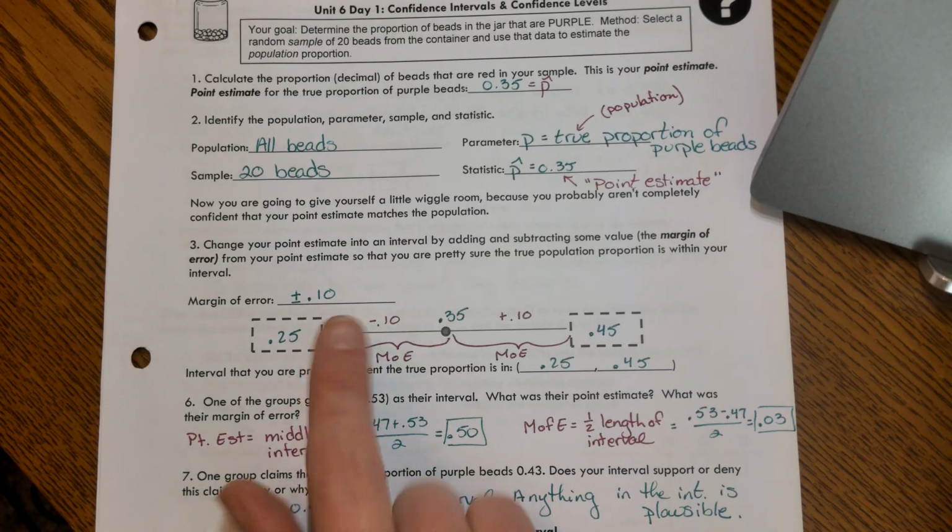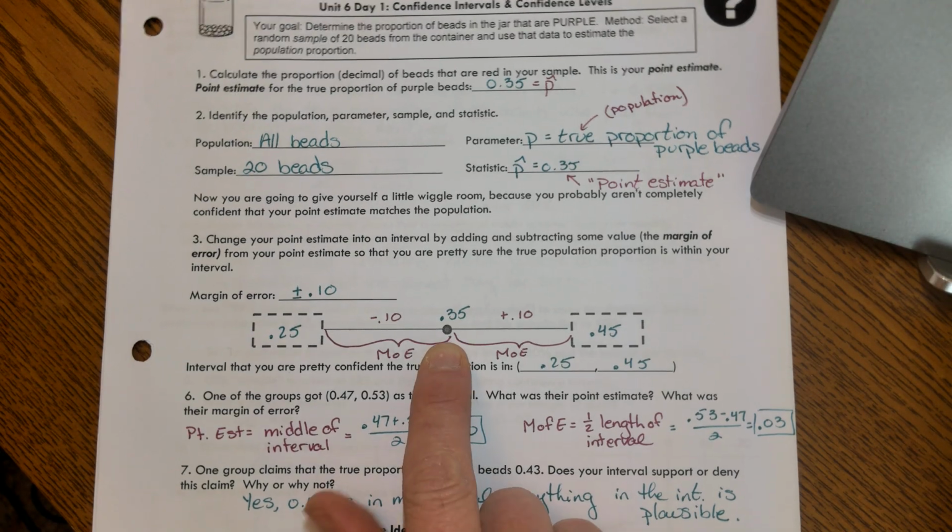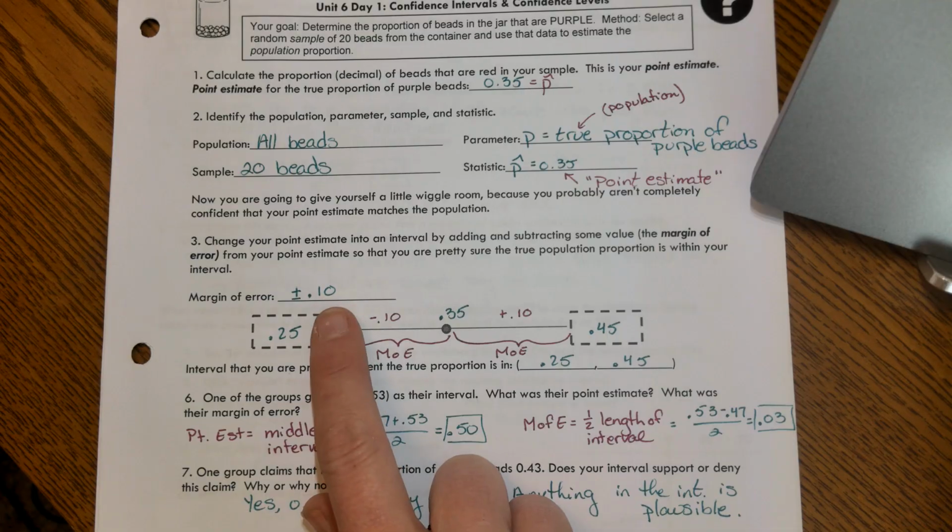So we're probably pretty sure that the true proportion of beads isn't exactly 35%. But it's probably not that far off, right? If the bucket was 90% purple beads, I would expect to see more purple in my sample. If the bucket was only 2% purple beads, it would be really hard to get a sample that was 35% purple. So we're going to put our point estimate in the middle, and then we're going to give ourselves a little bit of wiggle room.